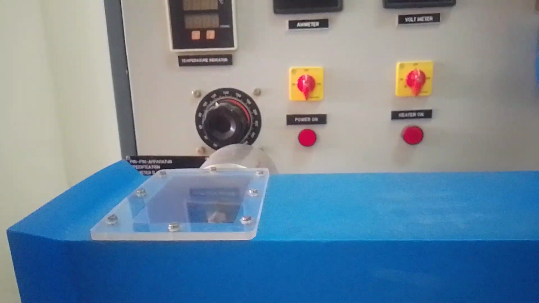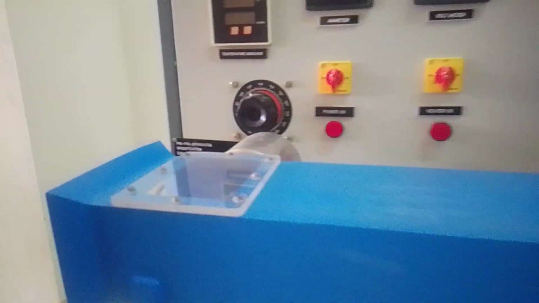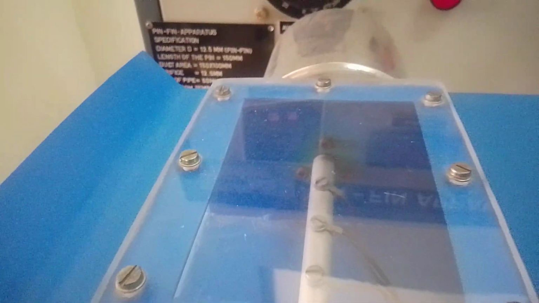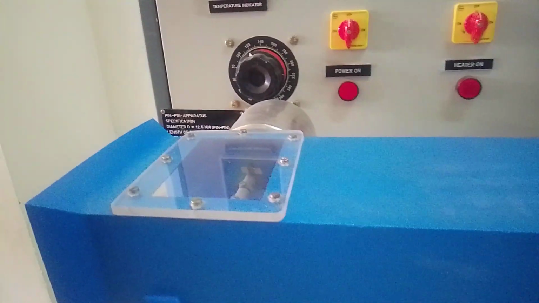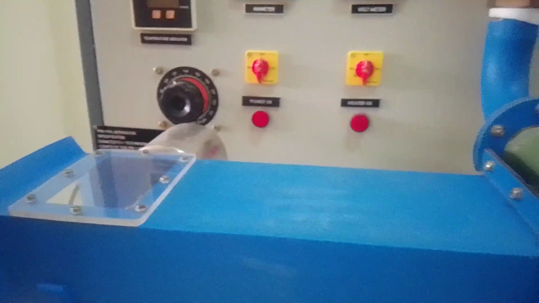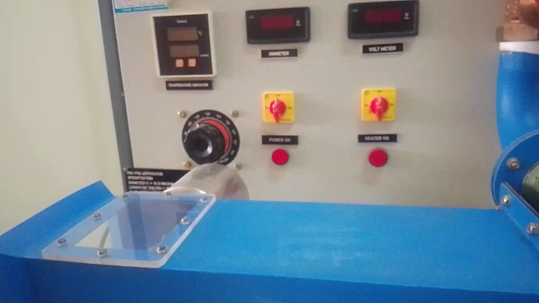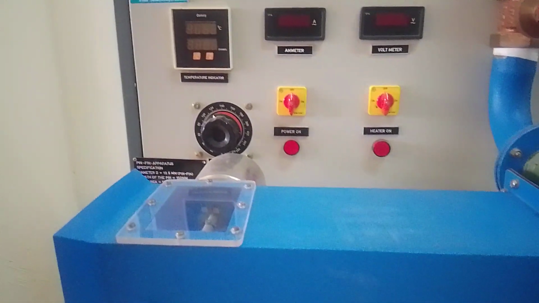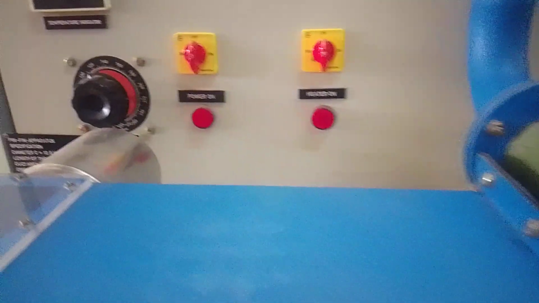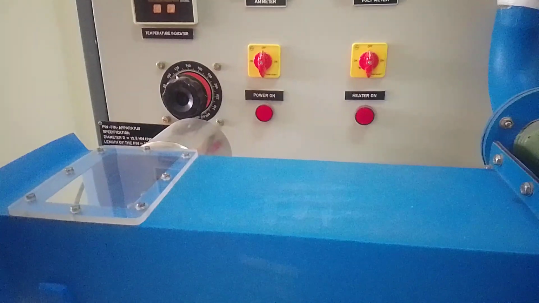One end of the fin is fixed to the duct and a heater is provided. A blower is provided to achieve forced convection by blowing air over the surface of the fin. Five thermocouples are fixed on the fin to measure the surface temperature of the fin. Here you can see the thermocouples placed to find the temperature on the surface of the fin. In addition, one thermocouple is fitted outside the setup to measure the ambient air temperature. Here we could not see it, but it has been placed outside so that you can find the ambient temperature.